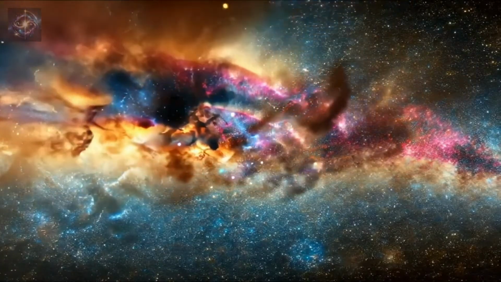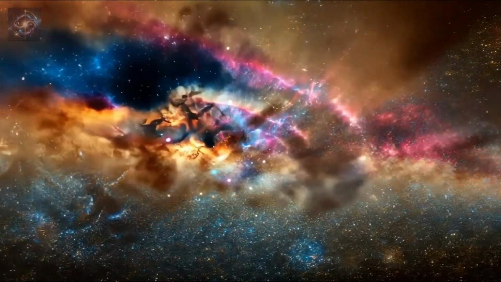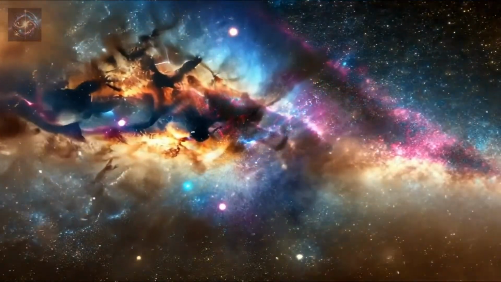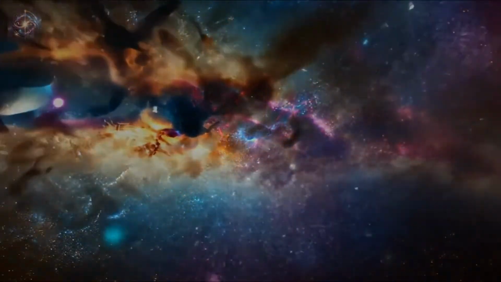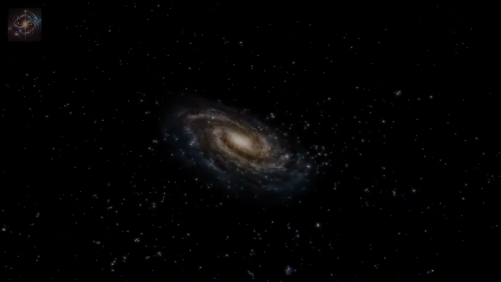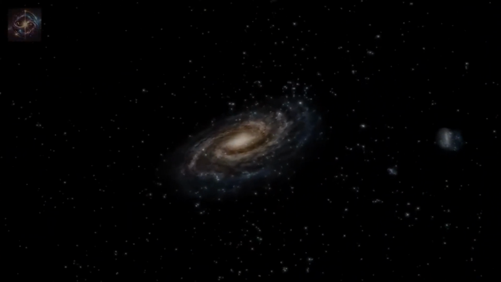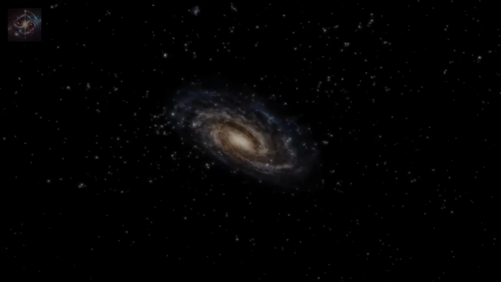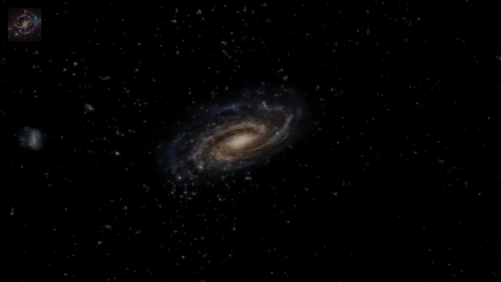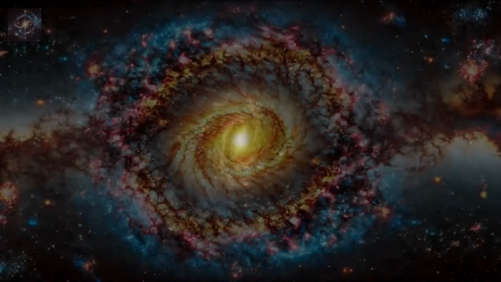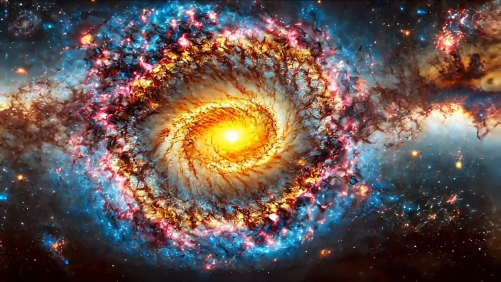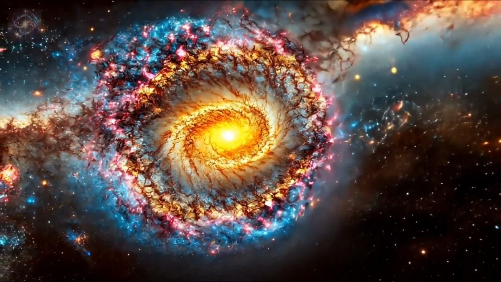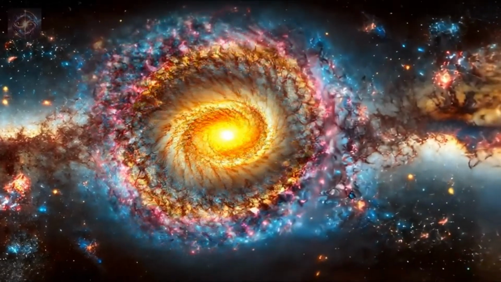Its stars, gas, and dust formed a flat, rotating disk, influenced by angular momentum and gravitational interactions. The spiral arms are one of the galaxy's most distinctive features, but they are not solid structures. Instead, they are density waves, areas where gas and stars are temporarily compressed. These waves move through the disk, triggering star formation as they go.